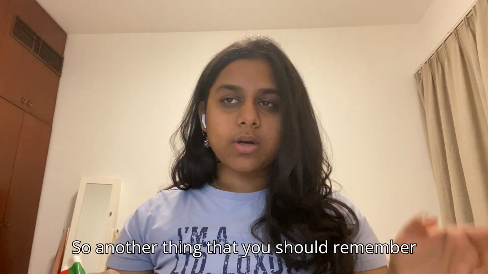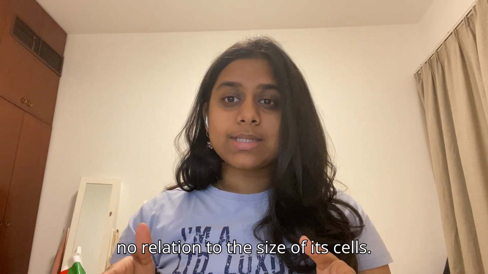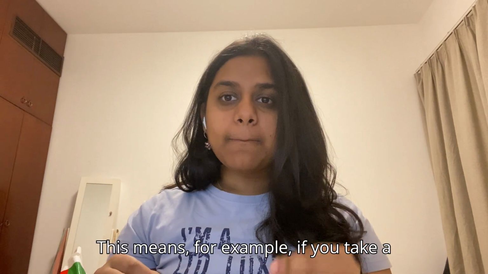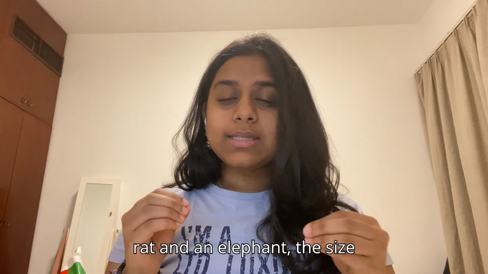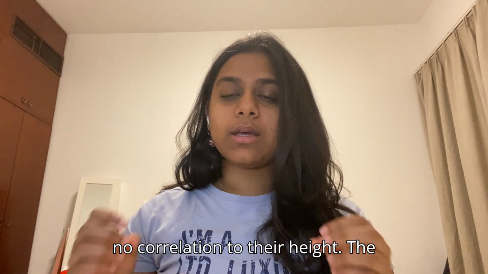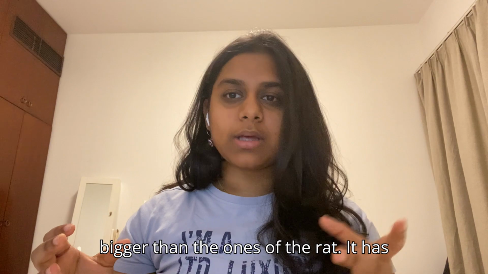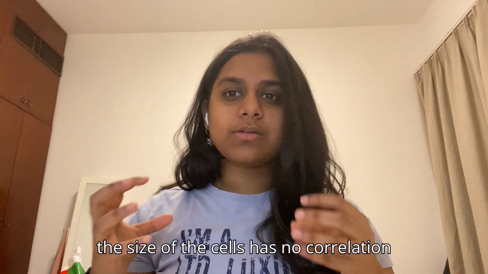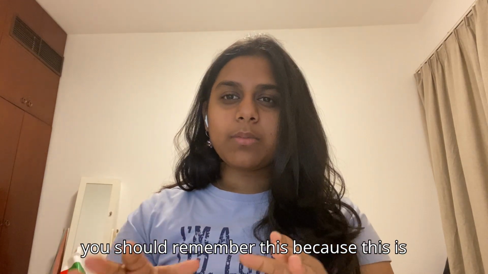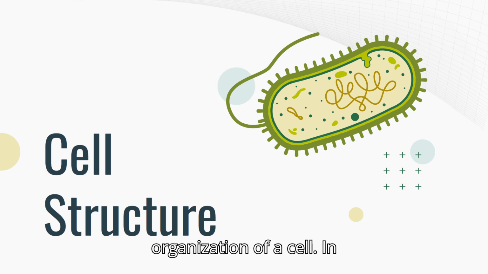So another thing that you should remember is that the size of an organism has no relation to the size of its cells. This means, for example, if you take a rat and an elephant, the size of the cells of the rat and the elephant have no correlation to their height. The cells of the elephant are not necessarily bigger than the ones of the rat. The size of the cells has no correlation to the size of the actual organism. So you should remember this because this is asked in MCQs a lot too. So don't become confused.